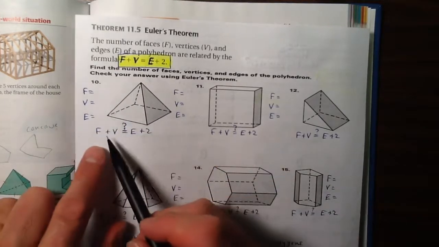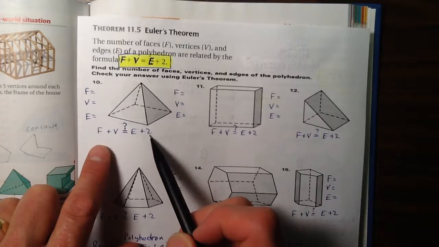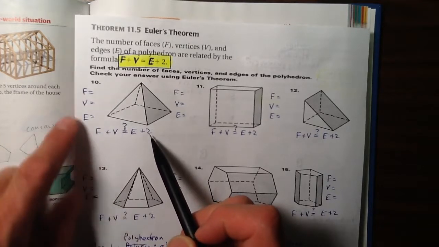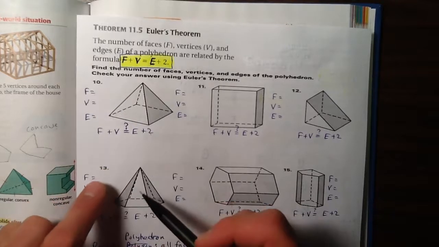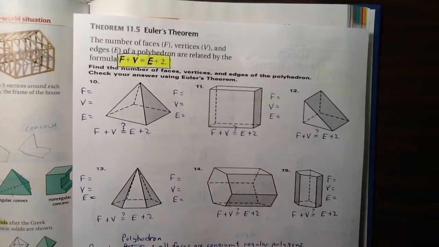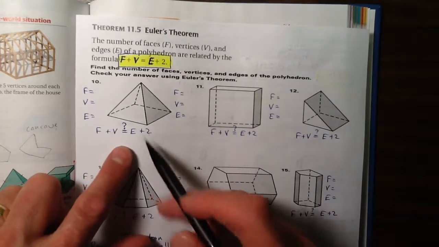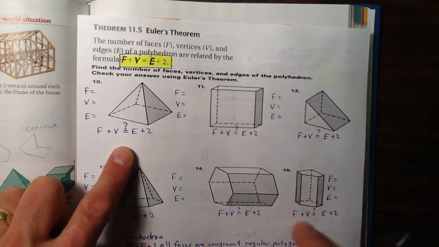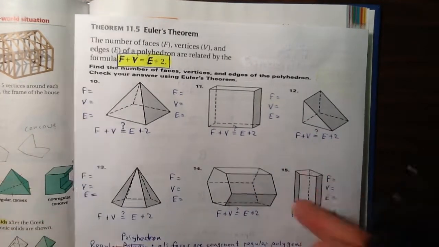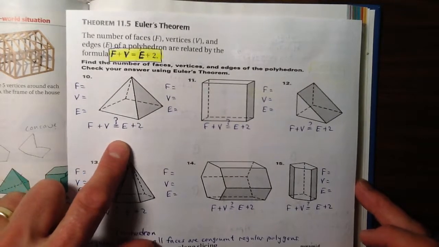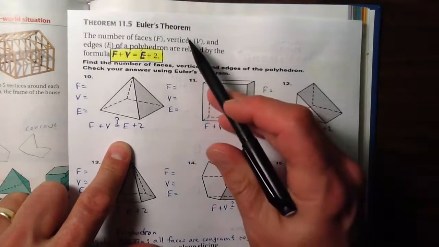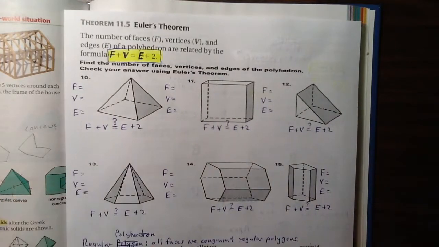And then write the formula to remind you of what that formula is, and then plug those 3 numbers into your formula and see if that confirms and works in this formula. So for each of these, it should work. Each of these are polyhedrons, and so Euler's formula or Euler's theorem should be true for each of these 6.